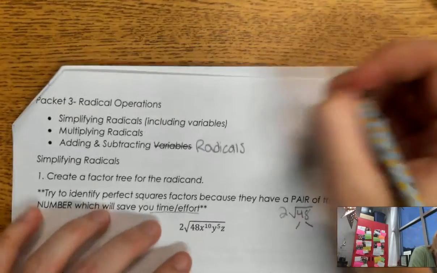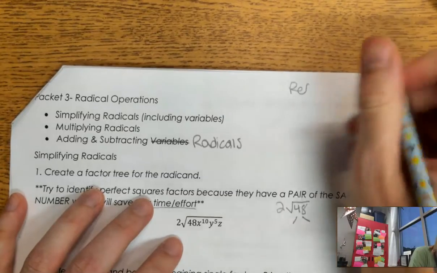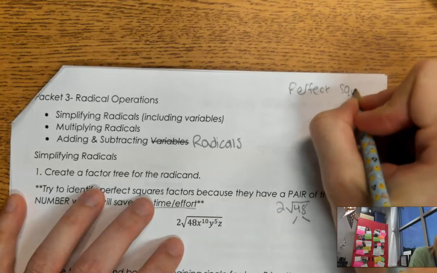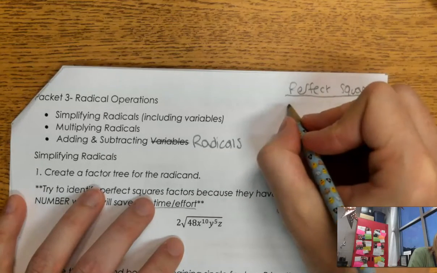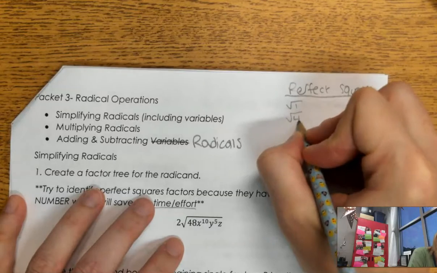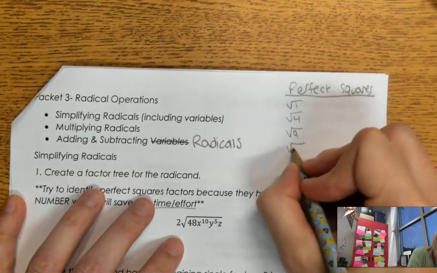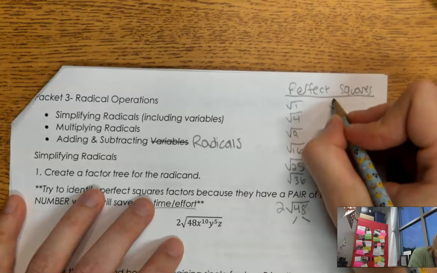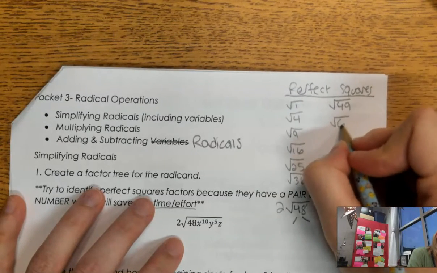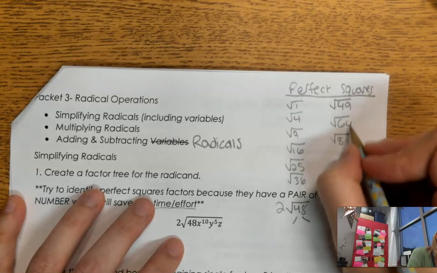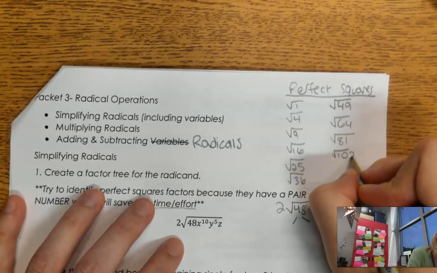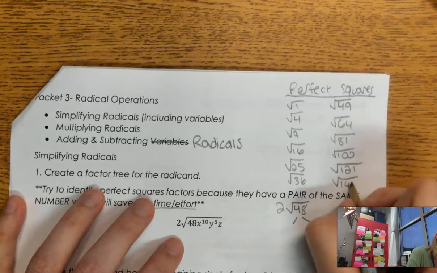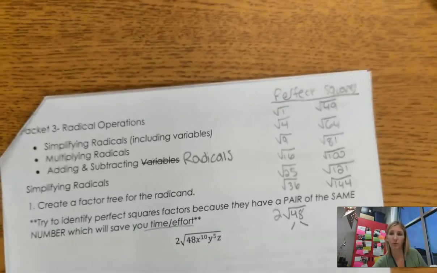So let me go ahead and write up the perfect squares up here. 1 times 1 is 1. 2 times 2 is 4. 3 times 3 is 9. 4 times 4 is 16. 5 times 5 is 25. 6 times 6 is 36. 7 times 7 is 49. 8 times 8 is 64. 9 times 9 is 81. 10 times 10 is 100. 11 times 11 is 121. And 12 times 12 is 144.